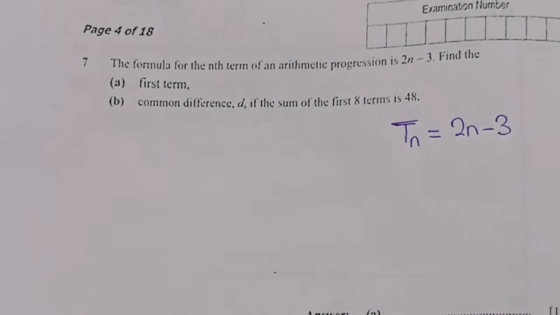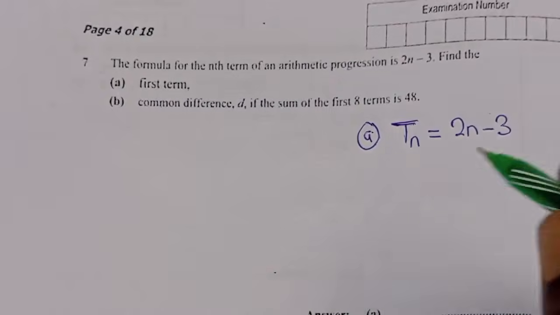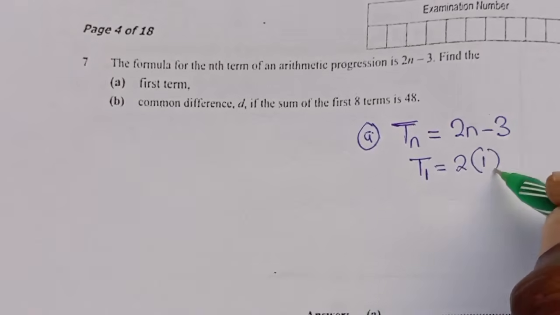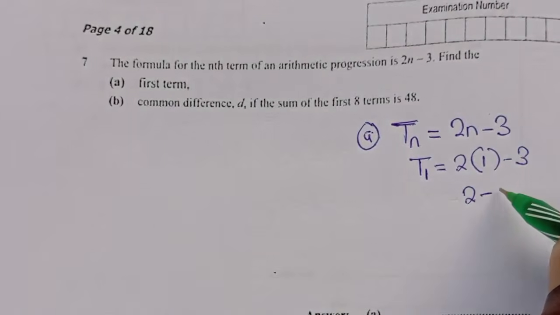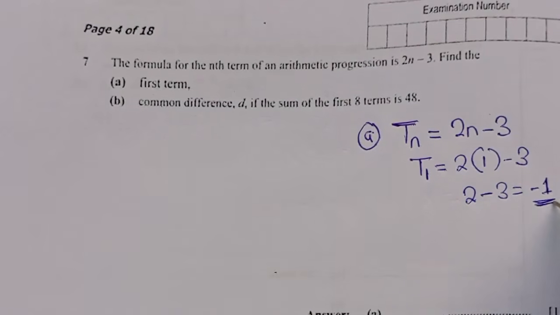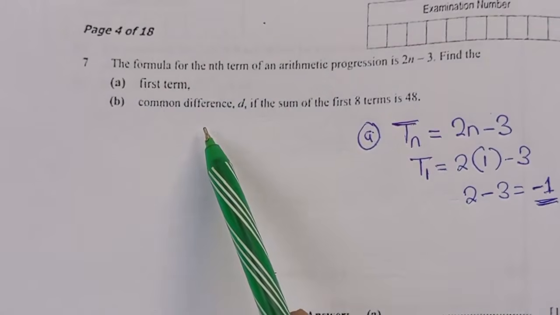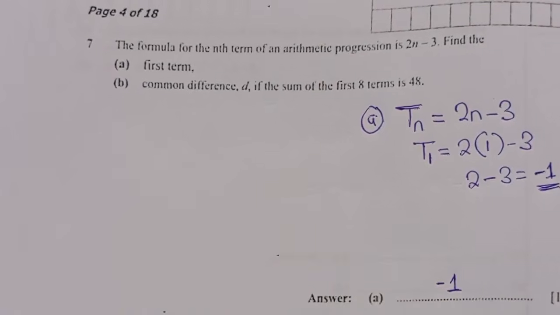If you are told to find the first term, what they are just telling you is that where there is n, put a 1. That is the first term. 2 times 1 minus 3. This is 2, isn't it? You are going to have 2 minus 3, which is equal to negative 1. So negative 1 is your first term. We move now to the next question. You also need to be putting these answers there, so you put there negative 1.